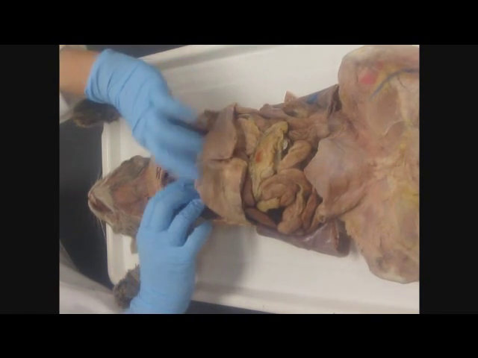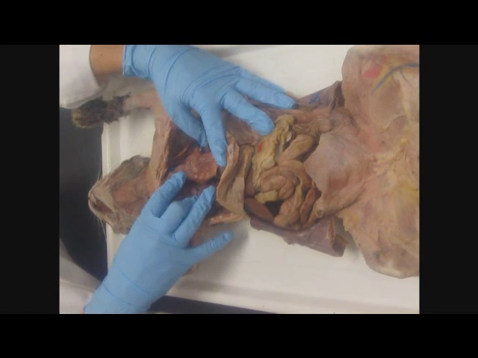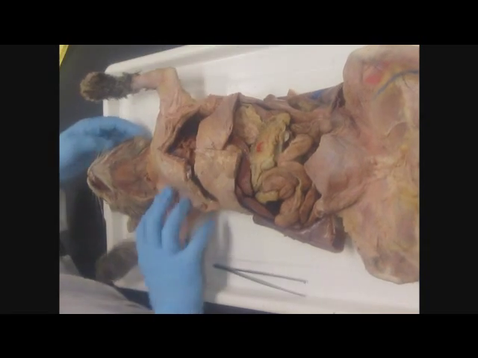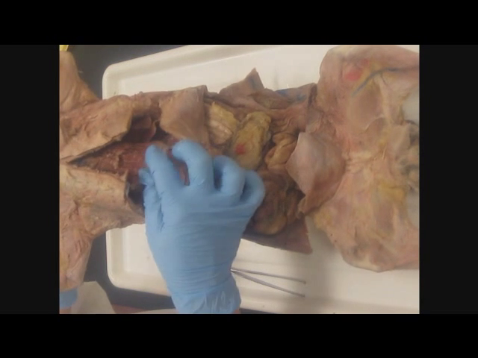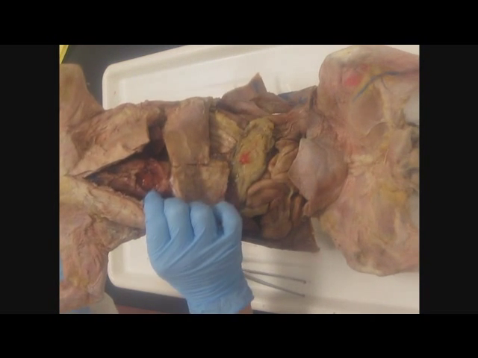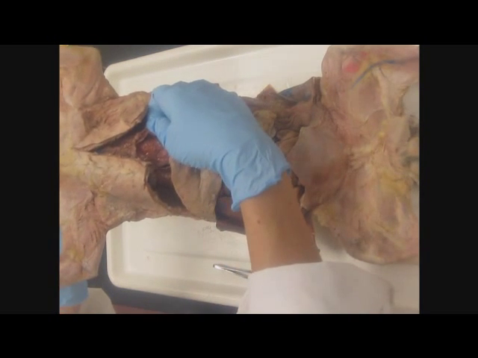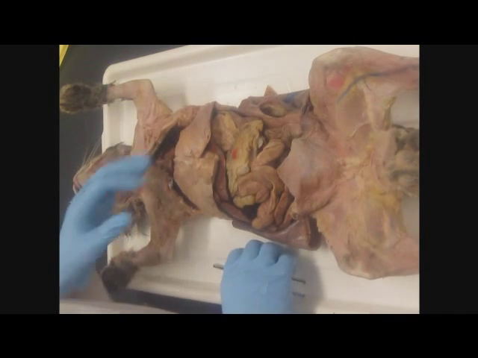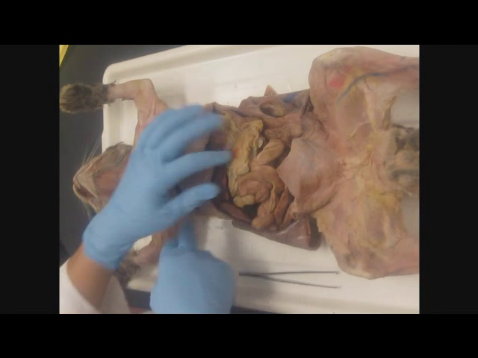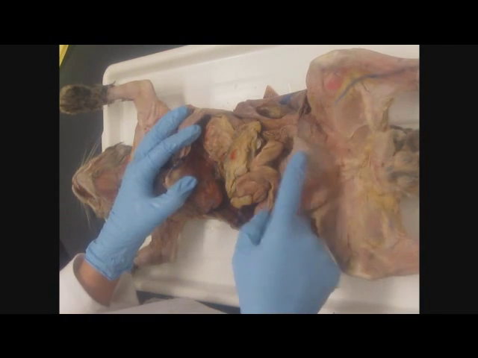Immediately around the heart is this sac called the mediastinum. The heart sits in its own cavity inside. Okay, pericardial cavity. We have some more of that goop in there. Okay, and then the abdominal and pelvic cavities are below the diaphragm.